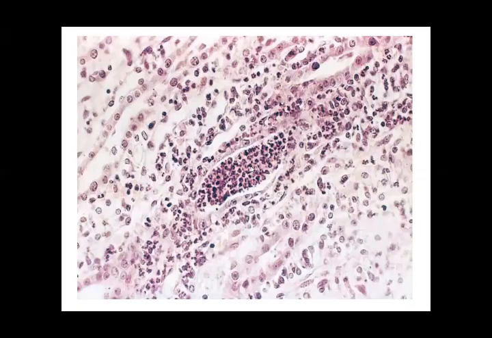If you concentrate here, you see one, two, three. Either it is a bilobed nucleus or it is a trilobed nucleus. It is bilobed or it has three lobes. These are neutrophils. So there are a lot of neutrophils.